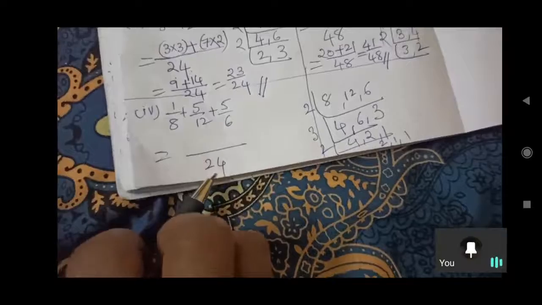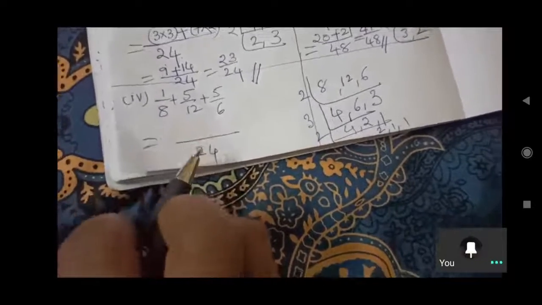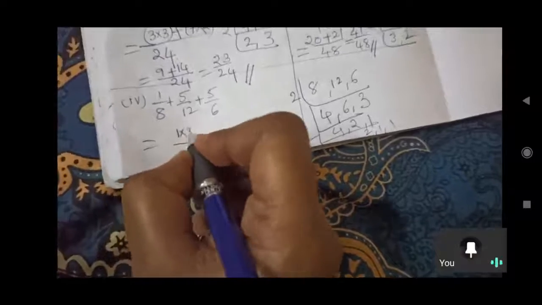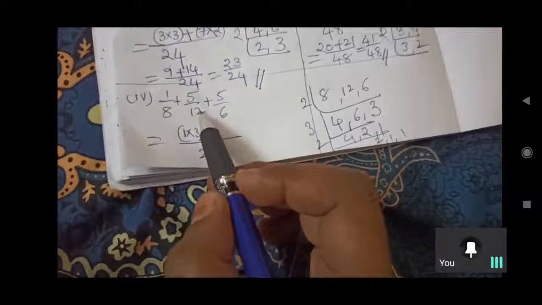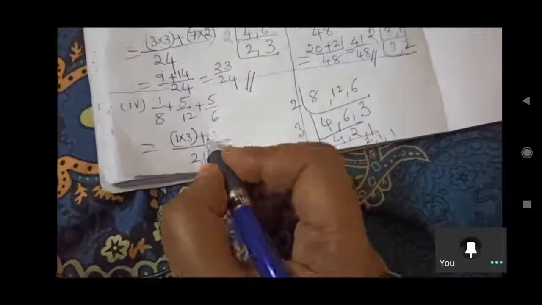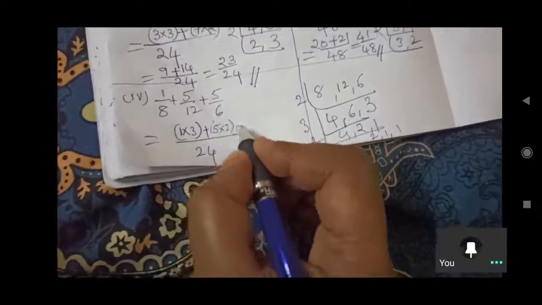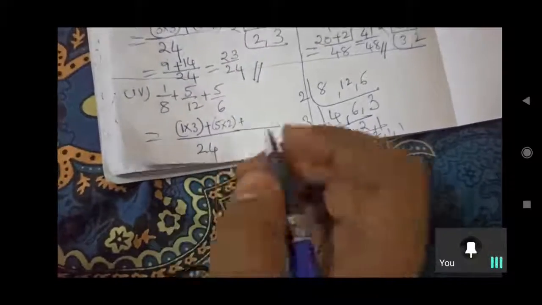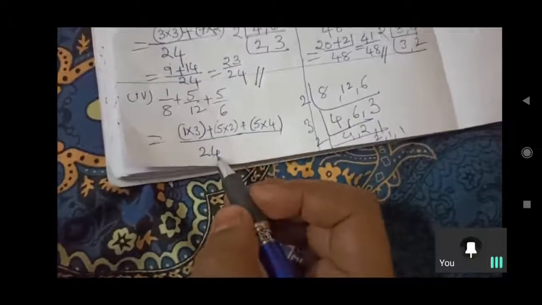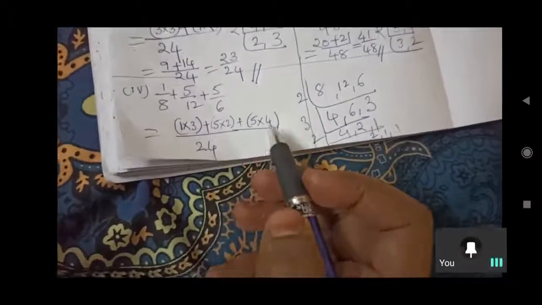So how many times we need to multiply 8 to get 24? 3 times. Yes, 8 3s are 24. That 3 you should multiply here: 1 into 3, plus 12 2s are 24, so we need to multiply 12 with 2. That 2 you should multiply with 5: 5 into 2, plus 6 4s are 24, so 5 4s we need to do. 6 4s are 24, that 4 should be multiplied in the numerator like this.